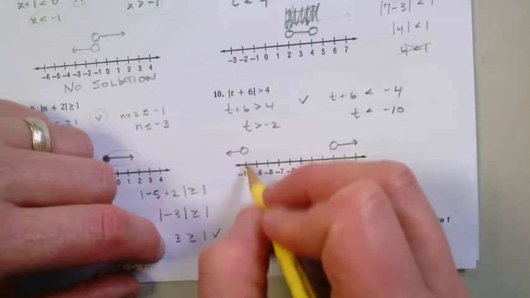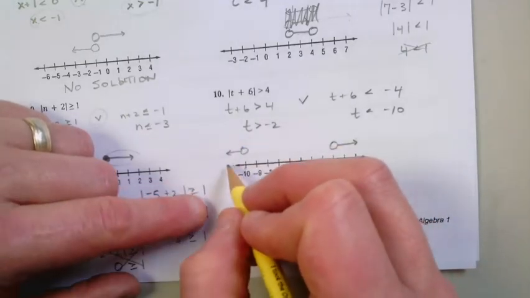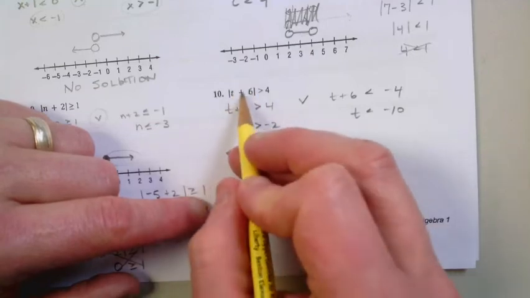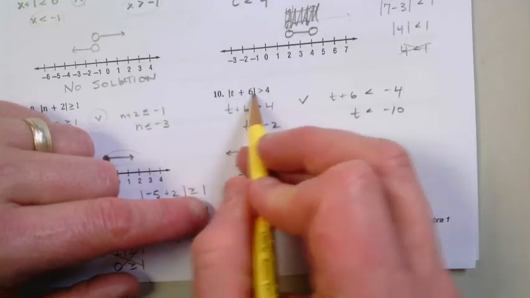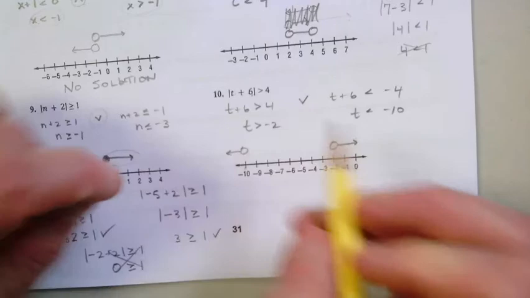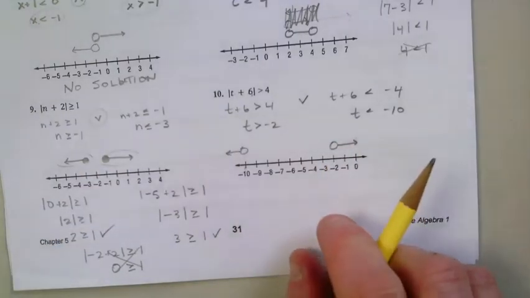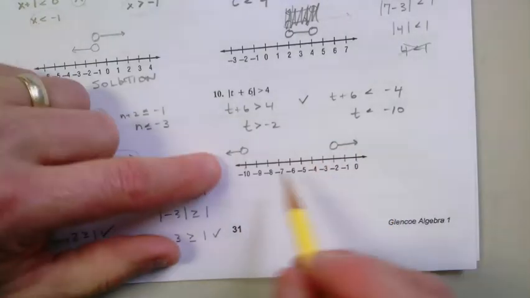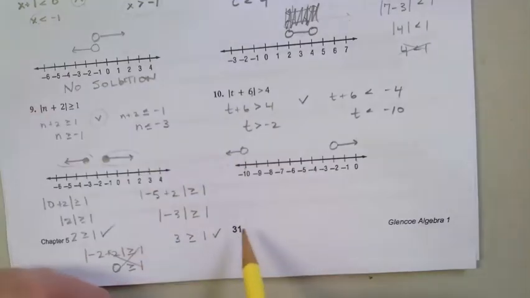Can't use 10 because it's an open circle, so I'll do like negative 12. Negative 12 plus 6 is a negative 6. The absolute value of negative 6 is 6, so 6 is greater than 4, also true. Now the reason why I chose not to write that out like I did the last one is this.